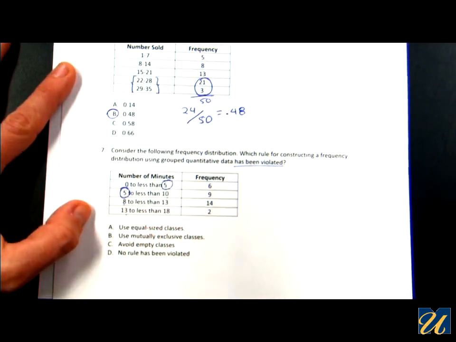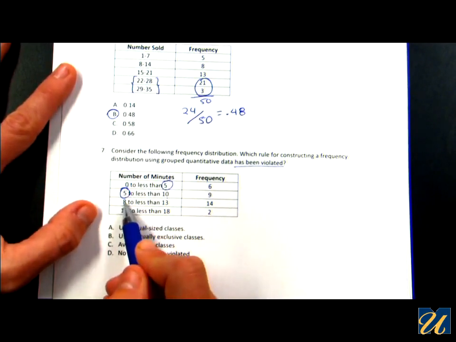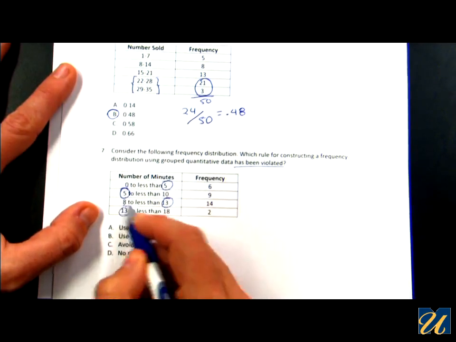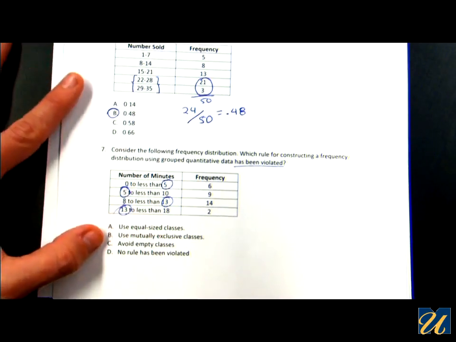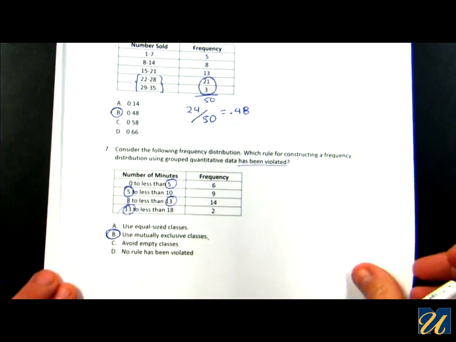On the third class, the lower limit of the third class is less than the upper limit of the second class. There's another overlap here. So basically, we use mutually exclusive classes. This is the rule that has been violated.